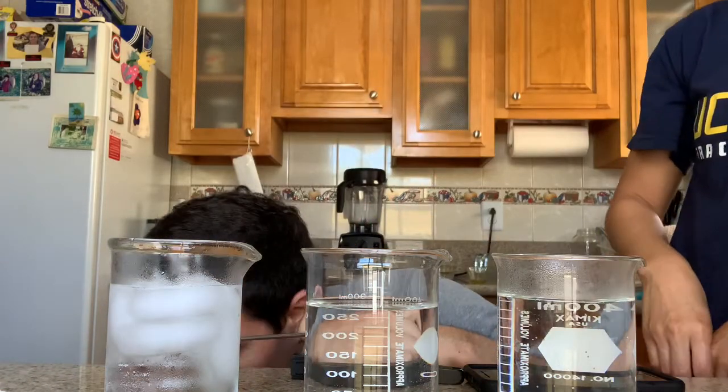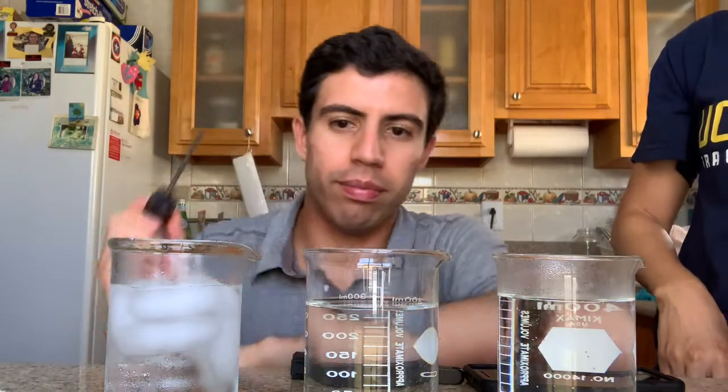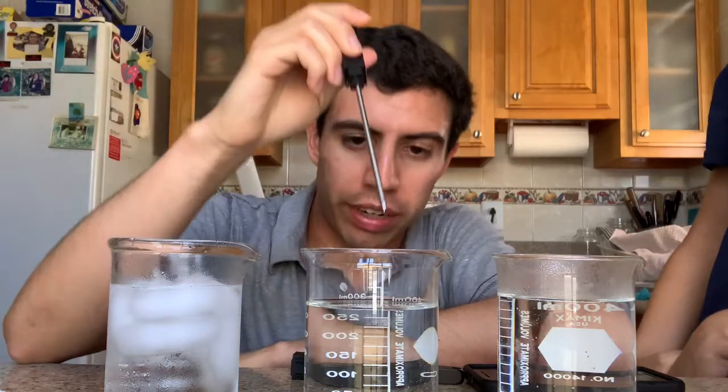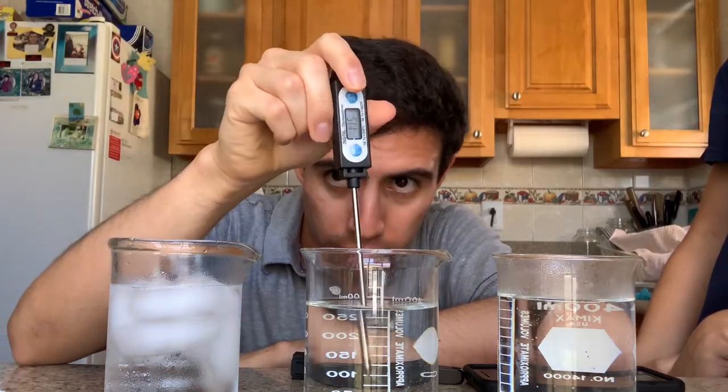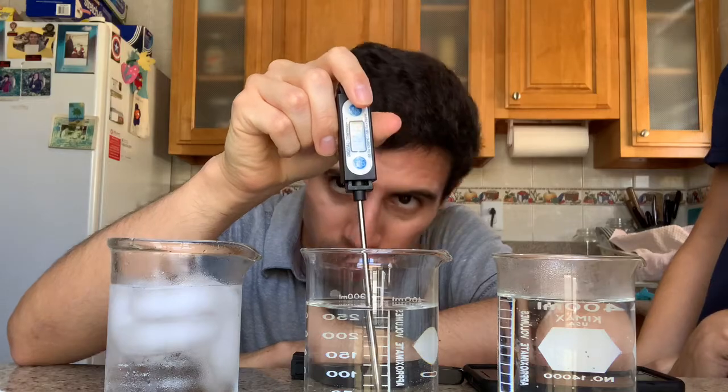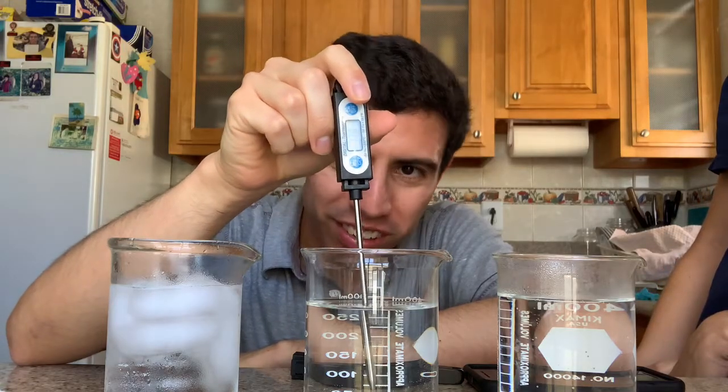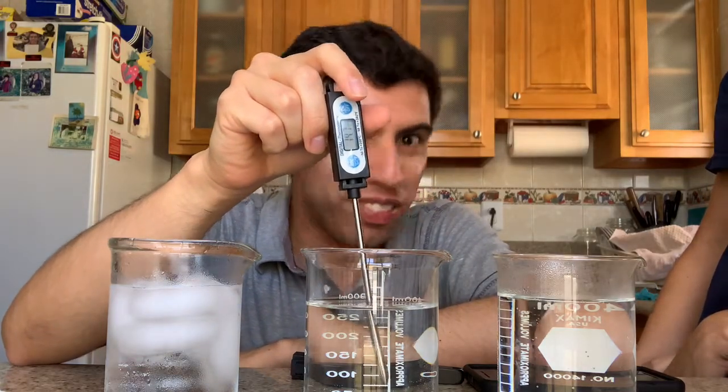Here we go. Okay, let's go to the next one. This is the room temperature water right here. Notice I'm not touching the edges of the beaker, as per recommendations of my lab assistant.